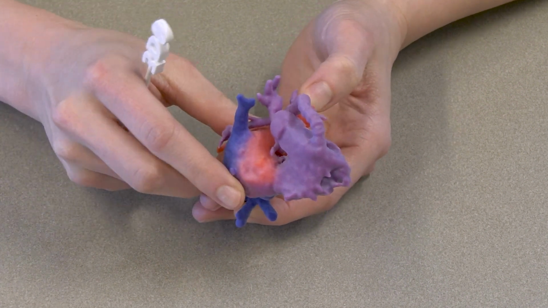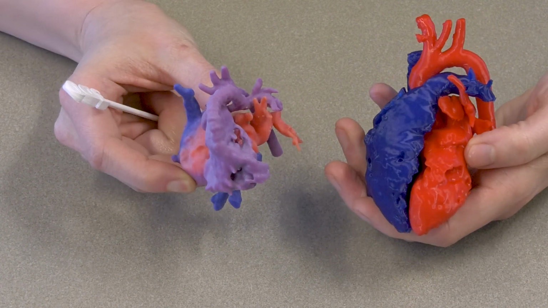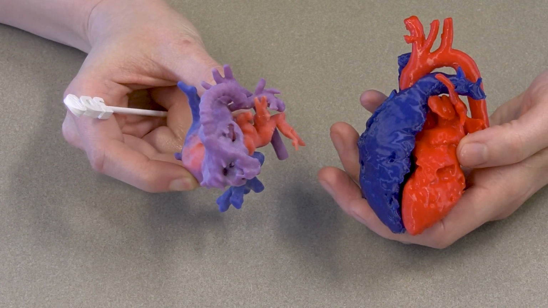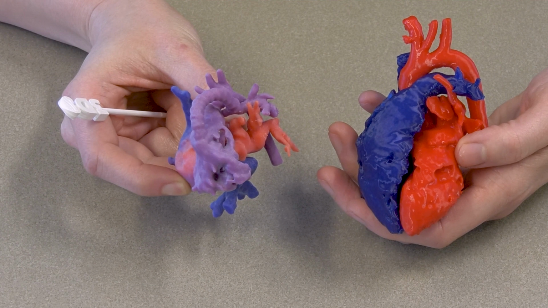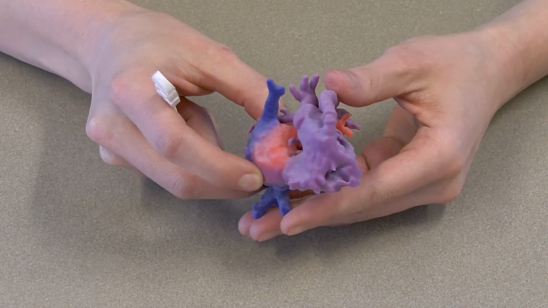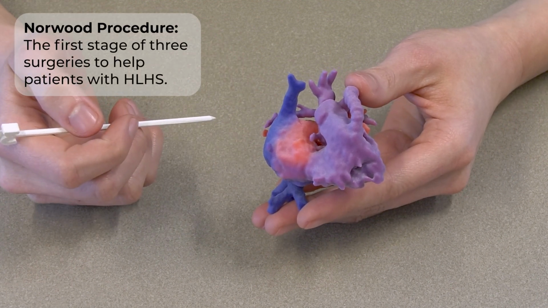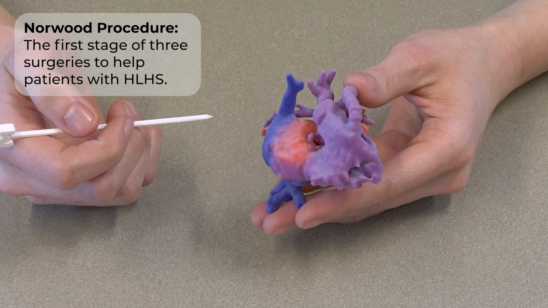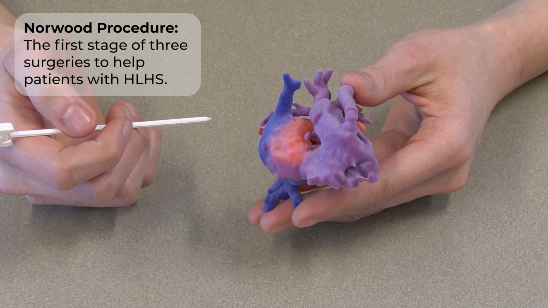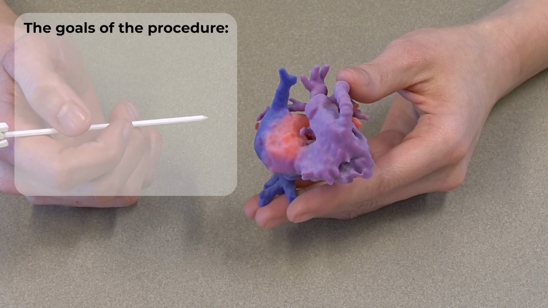If we compare this heart model to the normal heart, we can see just how much smaller these structures are in hypoplastic left heart syndrome. This heart has undergone a Norwood procedure, which is the first surgery used to treat a child with hypoplastic left heart syndrome. The Norwood procedure has a few goals.